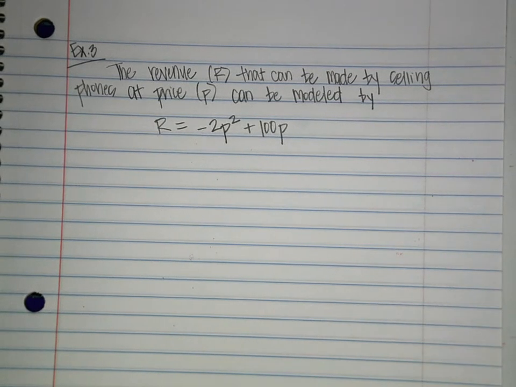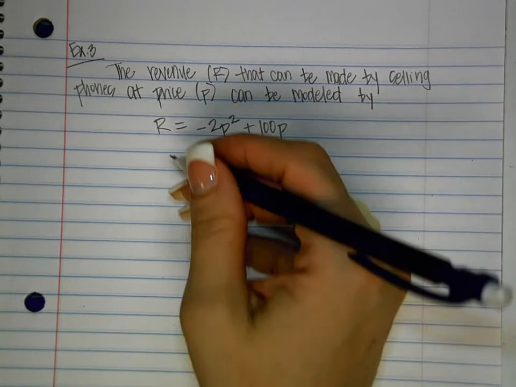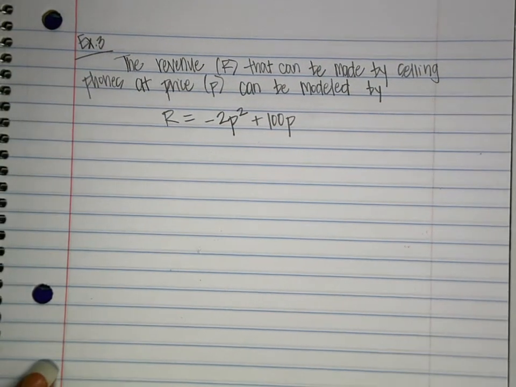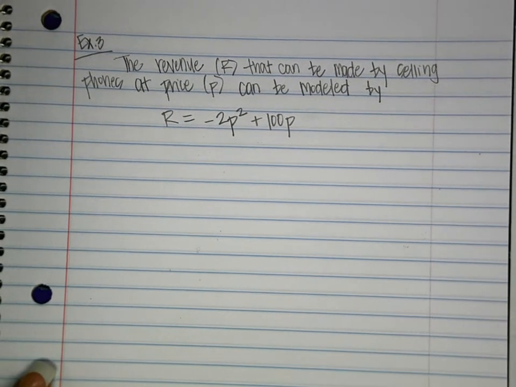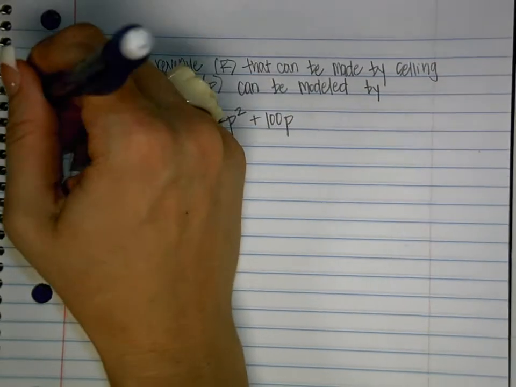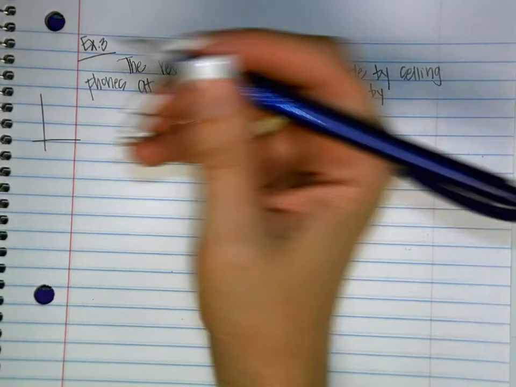If you sell it really expensive, you're probably not going to sell very many. So there's kind of a happy medium. If you go to business school, you will have to do this a lot. It's called generating a revenue stream, or a revenue curve. Almost always your revenue curves look like parabolas.